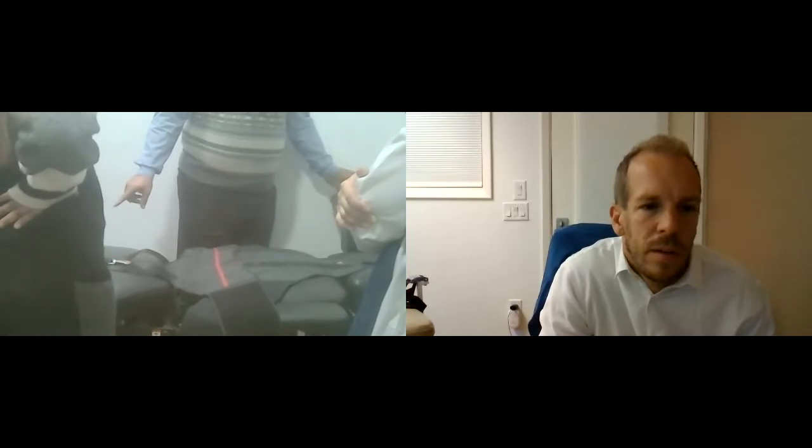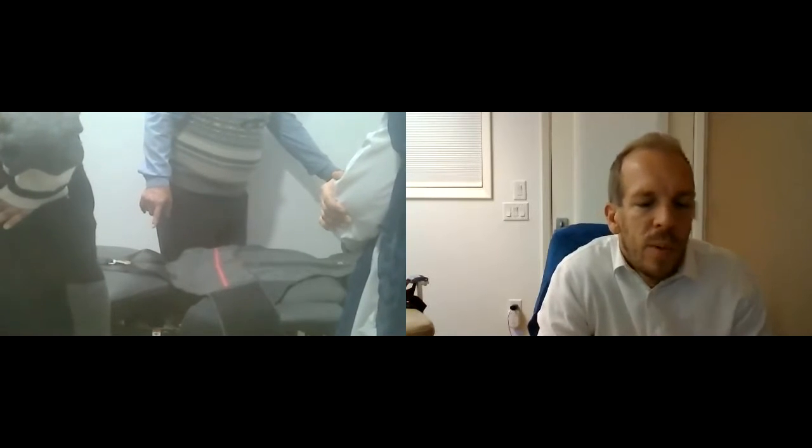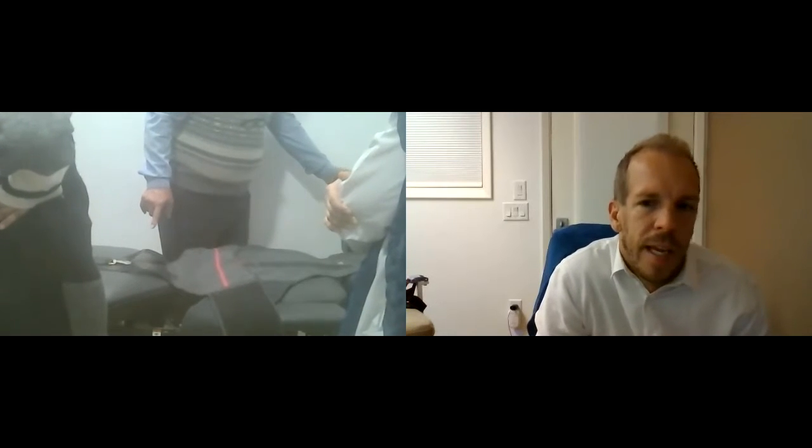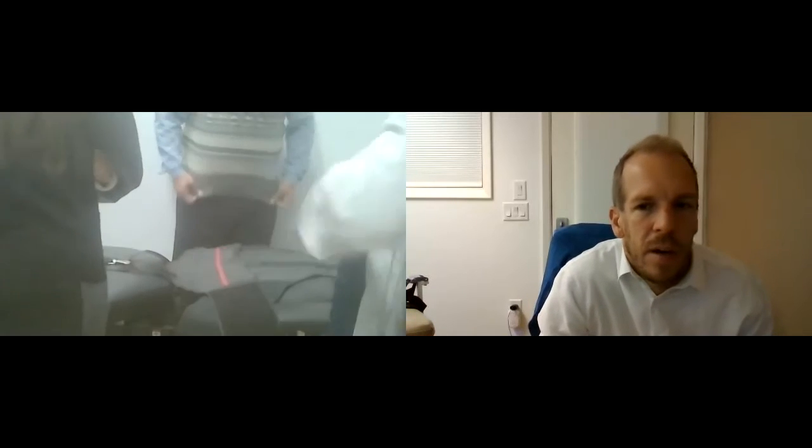The table is always going to be flat when the patient is getting on or off the table. To make it go flat, just hit flat and then begin targeting setup.